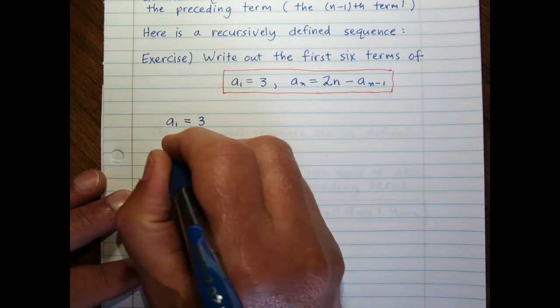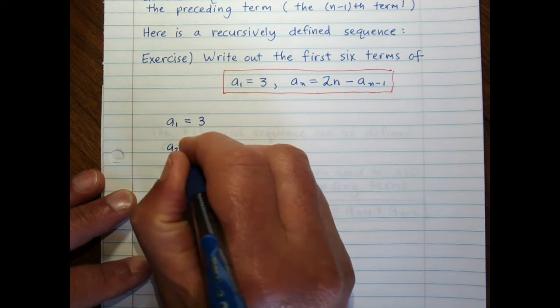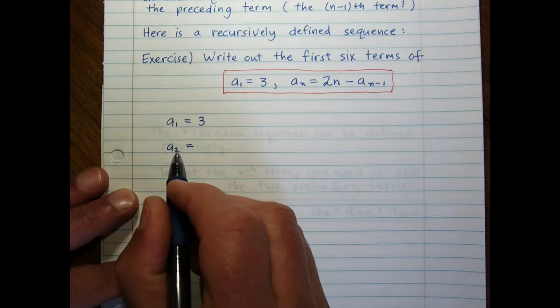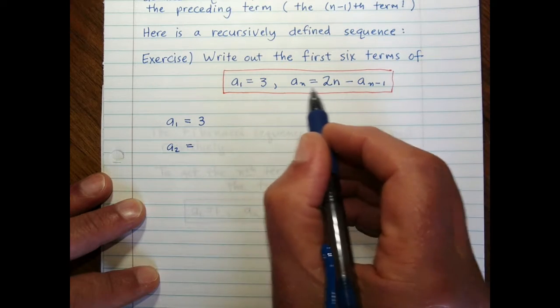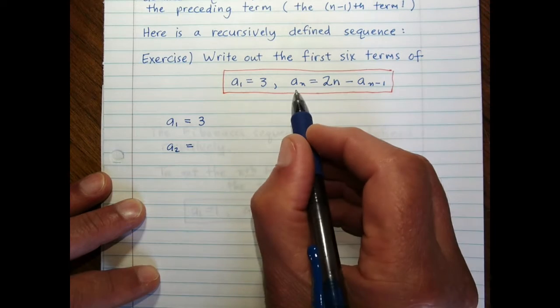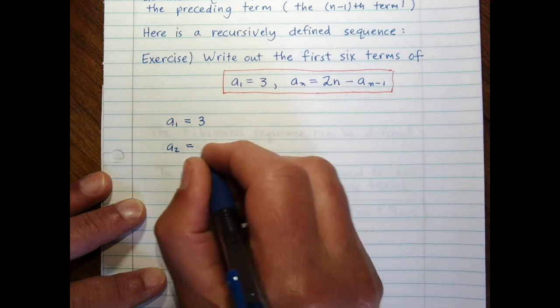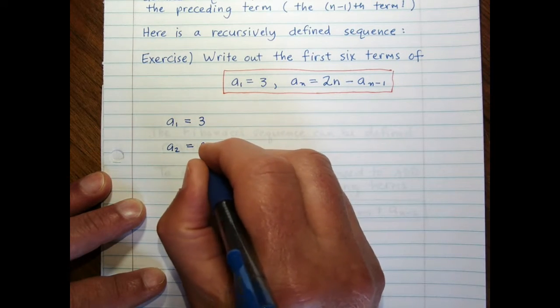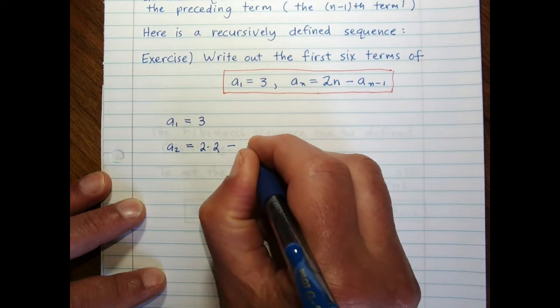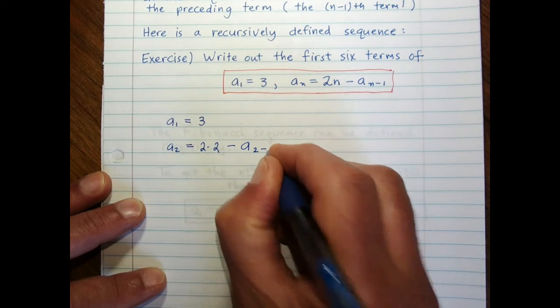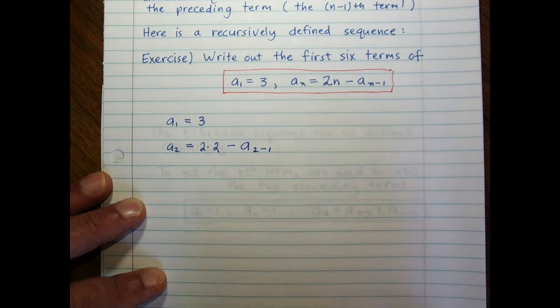Now, suppose we want to figure out what a sub 2 is. For a sub 2 or any succeeding term, we have to use the a sub n formula on the right. So I'm going to plug in 2 for n. On the right-hand side, I would get 2 times 2 minus a sub 2 minus 1, putting 2 in place of n.